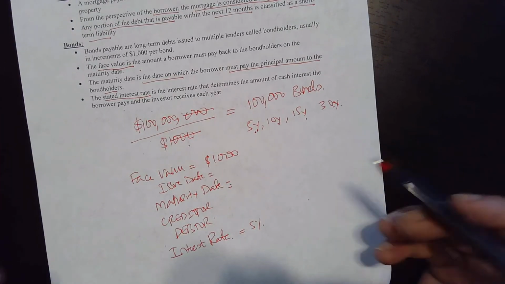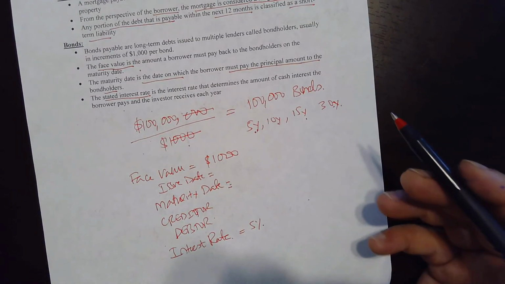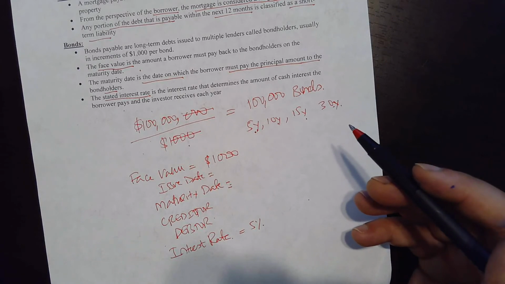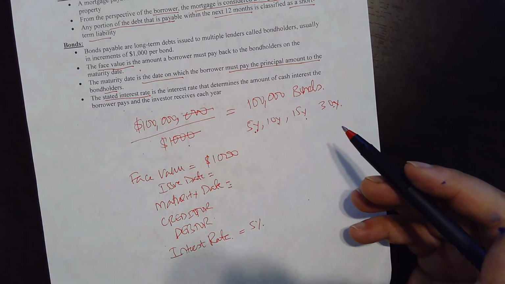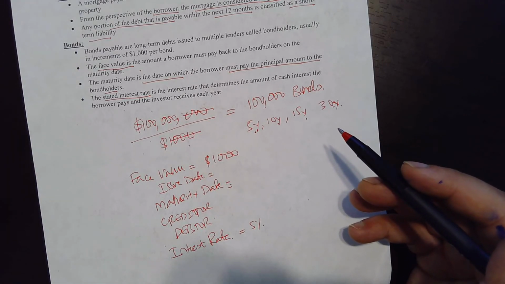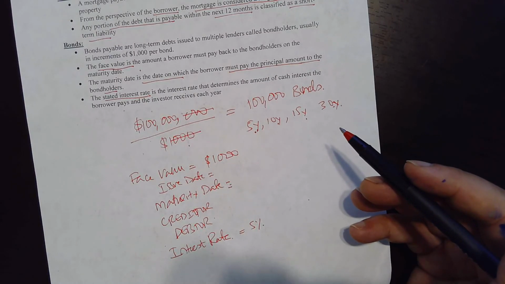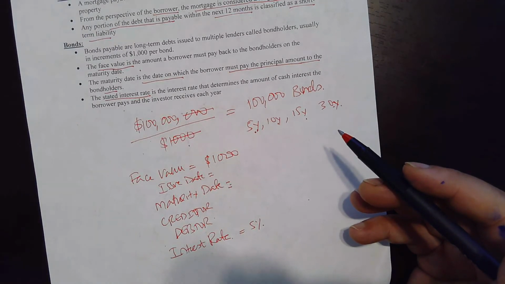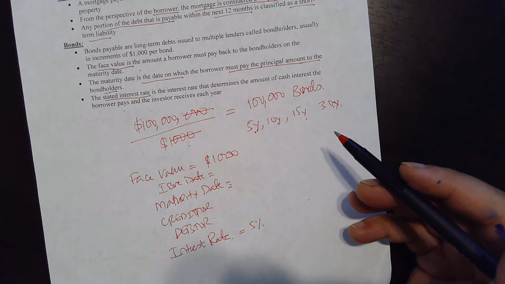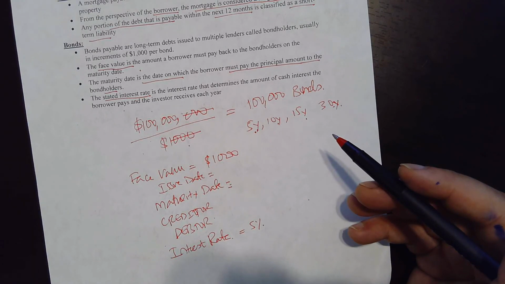A bond is a very good way of minimizing the risk for the lender, because when a lot of people buy this and the borrower loses this money or files bankruptcy, every person who is holding a $1,000 bond is only going to suffer a $1,000 loss. If a business borrows $100 million from the bank, and the business loses that $100 million, the bank will have to cover the entire loss.